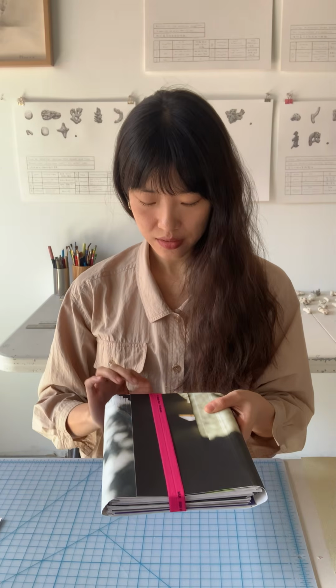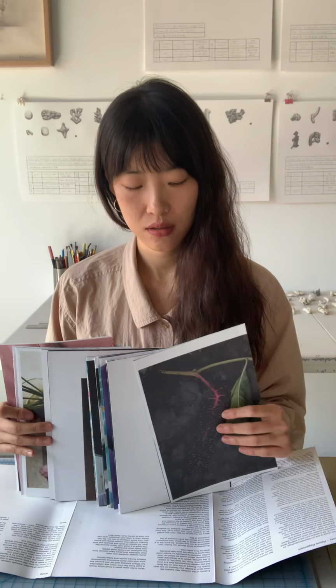This one I bought from Printed Matter, but I think it might be out of stock now. Maybe we can try to get a restock. The title is MAR, M-A-R. It's published by FW Books. So it's connected by a rubber band, and if we open it up, it's basically a bunch of loose sheets of imageries.